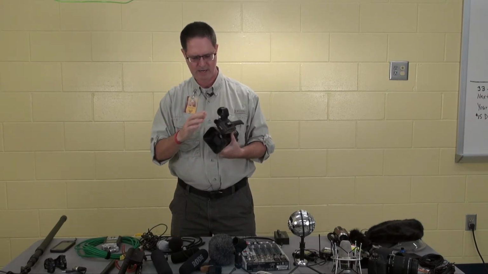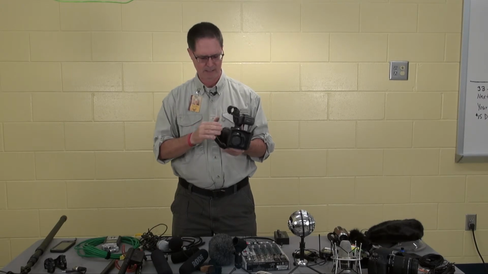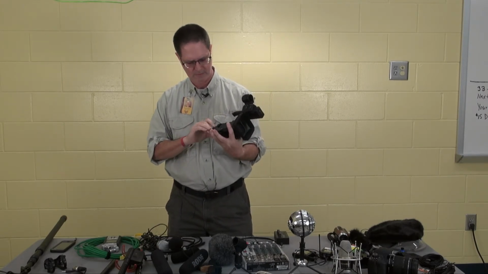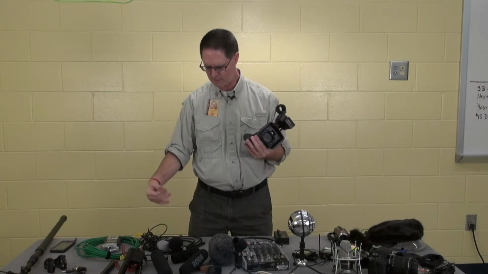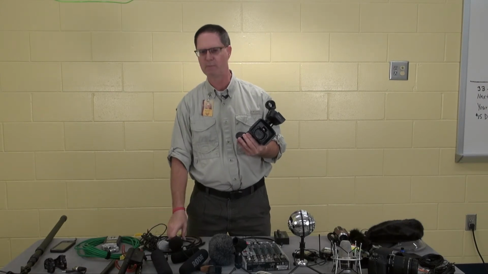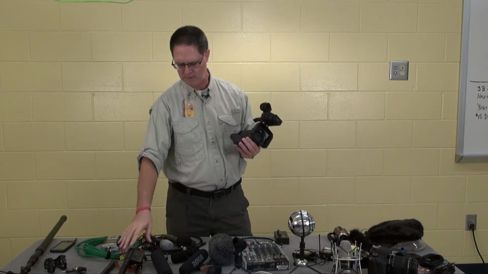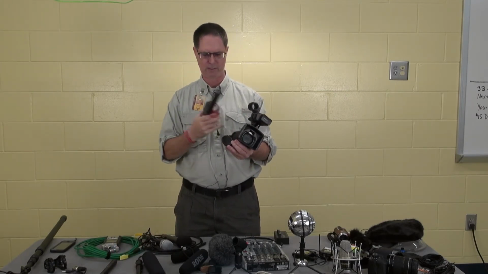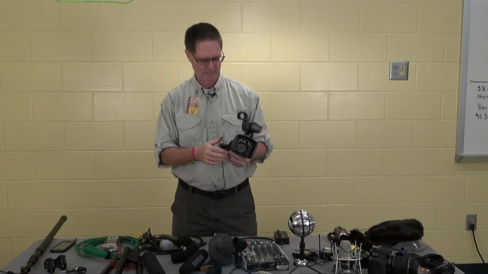Now this camera, not only does it take an XLR, which is a low impedance mic, but it also has a port right here, the red one by the headphone jack, that you can plug in one of these other microphones. You can plug in this low impedance handheld mic, high impedance handheld mic, or even use this one. You know, it would fit in the hot shoe, and you could plug it in here. If that's what you happen to have, it would work very well.